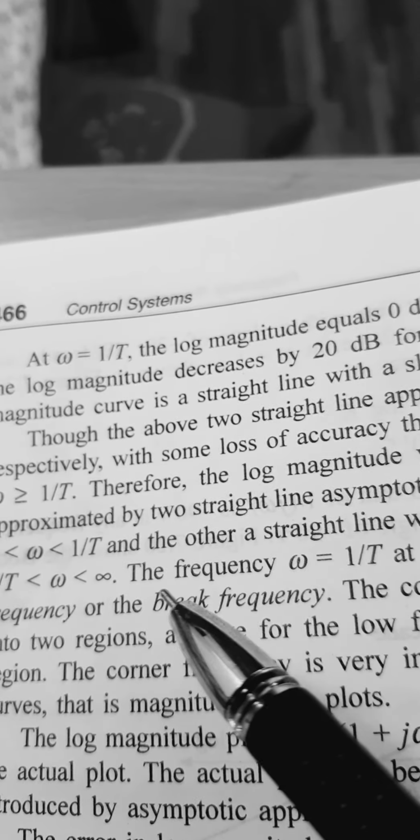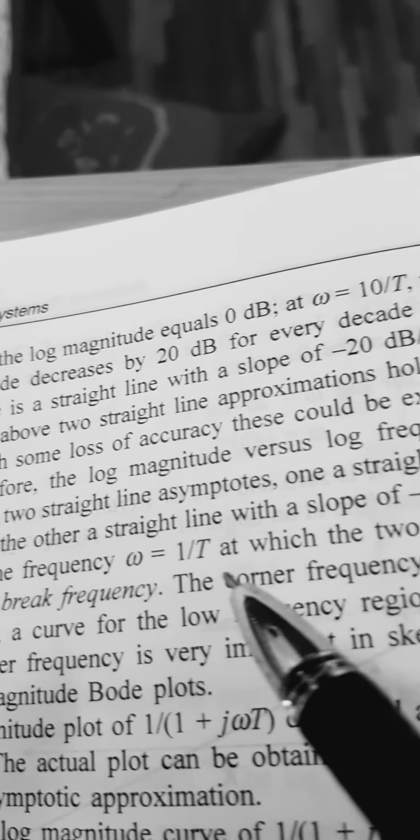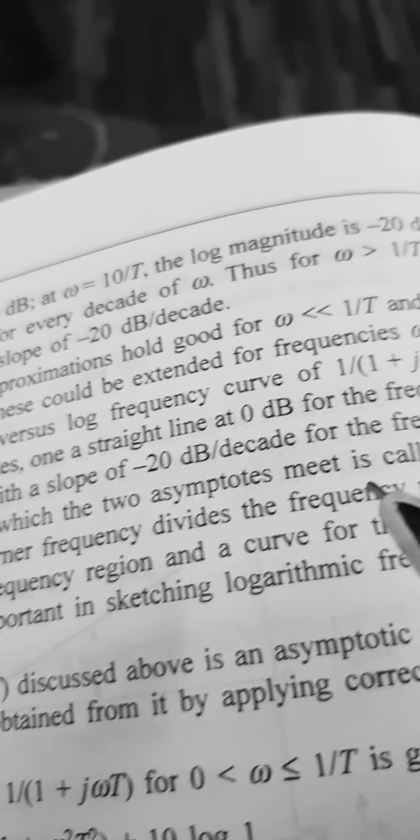Again, there is one important thing: the frequency omega equal to 1 by T at which the two asymptotes meet is called the corner frequency or the break frequency.